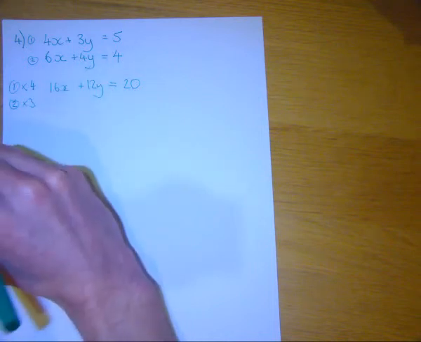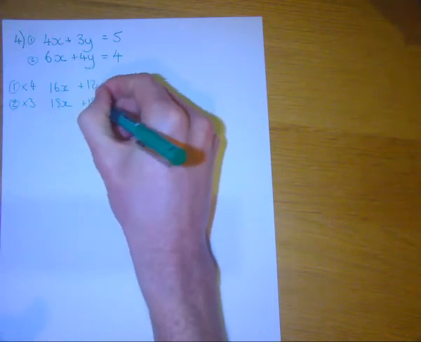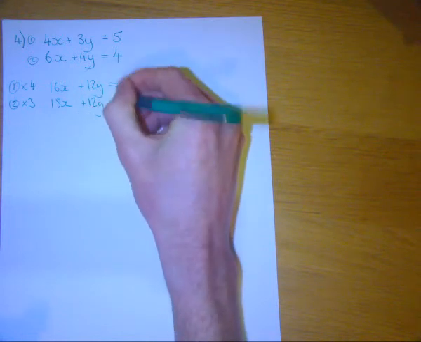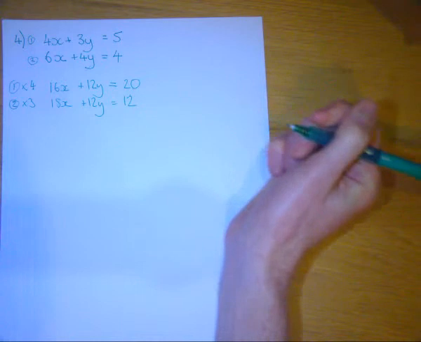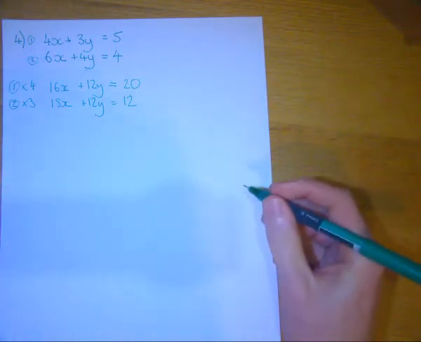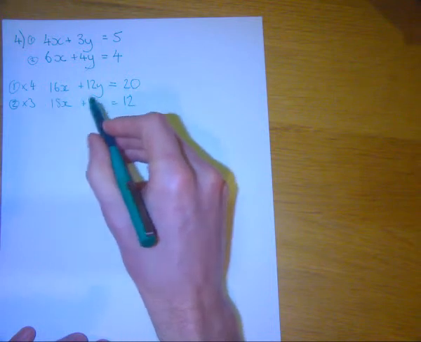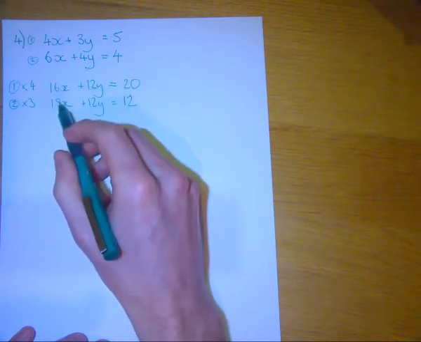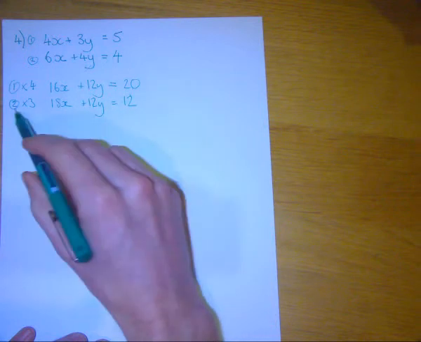3 6s are 18, 3 4s are 12, and 3 4s are also 12. Nearly made a mistake again there. Okay. Right, let's have a little look here. Just double check I've done that correct. I was times it by 3. 3 6s is 18, 3 4s 12, 3 4s 12 again.